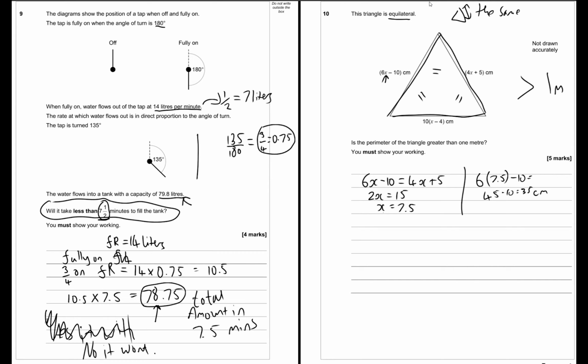So we know one side equals 35 centimeters, but there isn't only one side, there's 3 sides. So 3 sides is going to equal 35 times 3 equals 105 centimeters. So is the perimeter of the triangle greater than 1 meter? 105 centimeters is bigger than 1 meter, so yes, the perimeter of the triangle is greater than 1 meter.